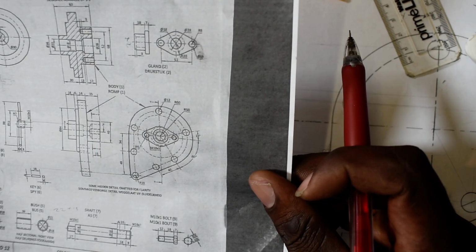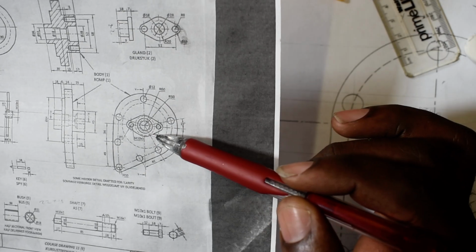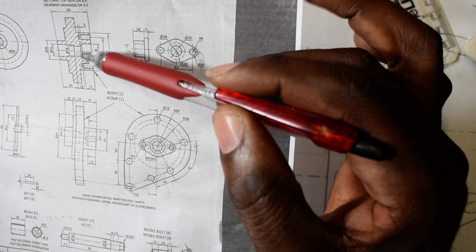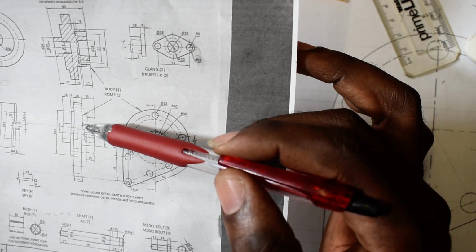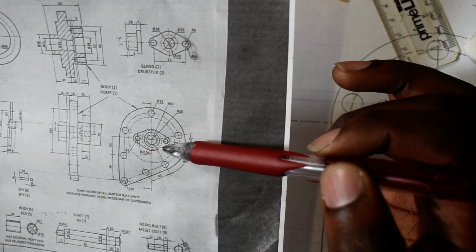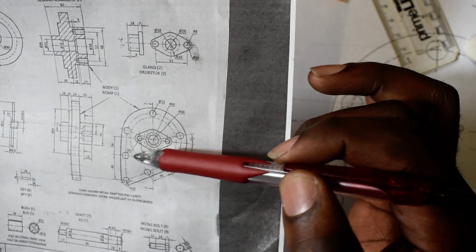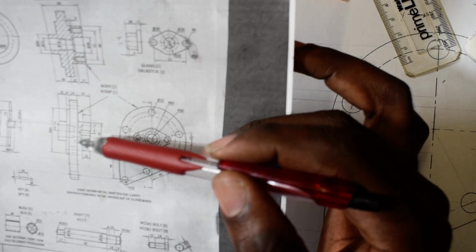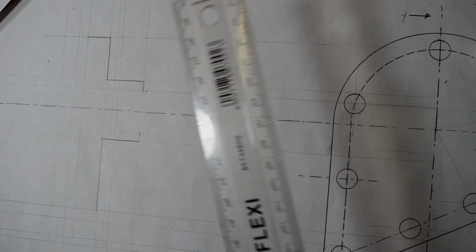Okay, so now I was looking for this diameter 16, supposed to be dimensioned for us there. If it's not there, from here till here is supposed to be 16. This is radius, this is what? So from here till here is 16. So how am I going to do that?